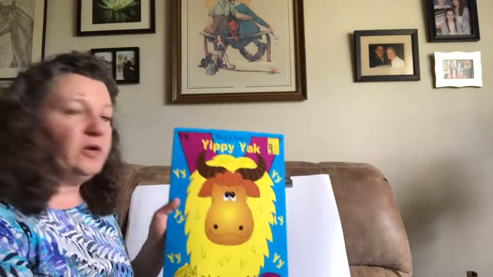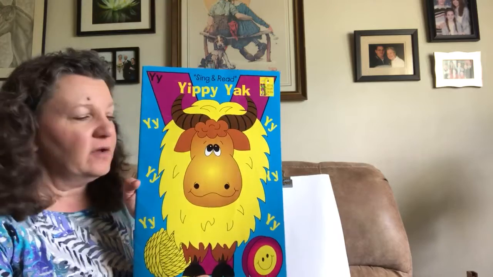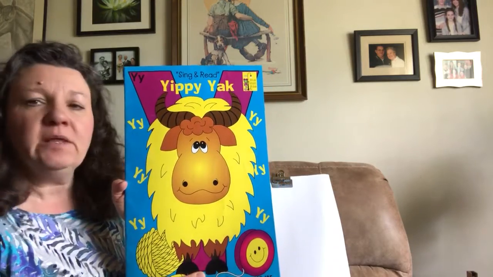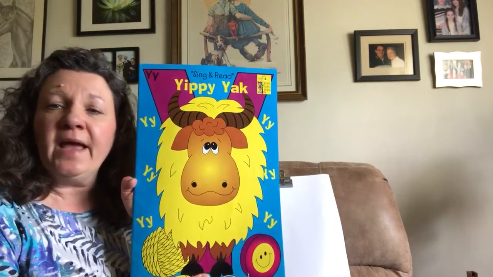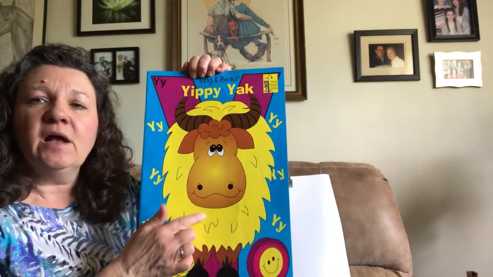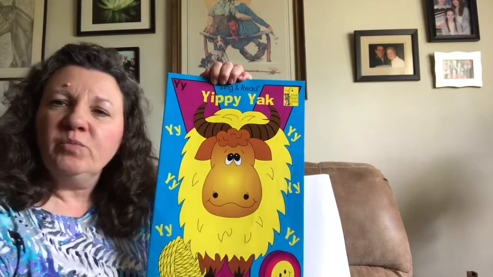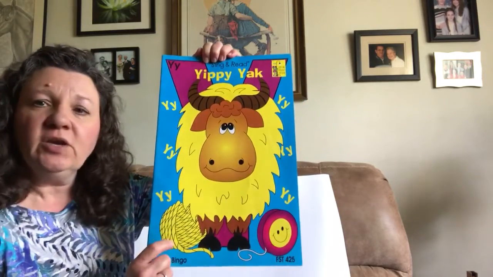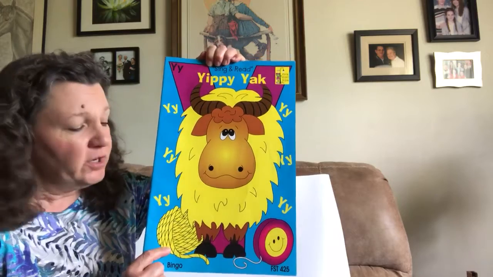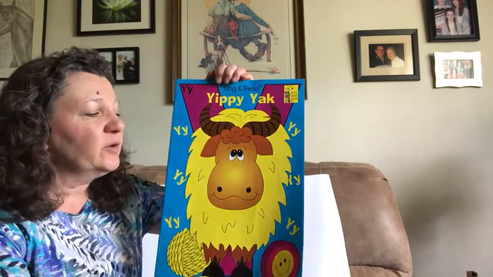We've read this story here. Do you remember what kind of animal this is? This is a yak. Okay, remember we said a yak is a really big, furry animal with real long, shaggy fur. Okay, now this yak is what color? Yellow. Yellow begins with the letter Y. And down here we see yellow yarn, and this is a yo-yo. All those things begin with the letter Y.